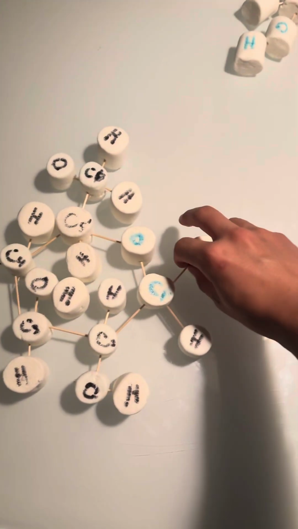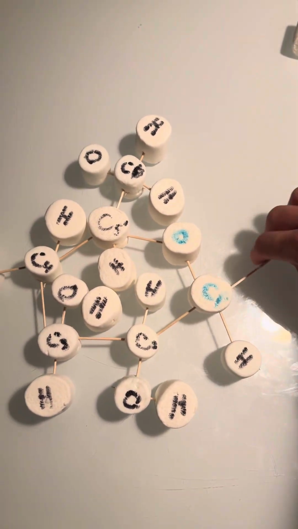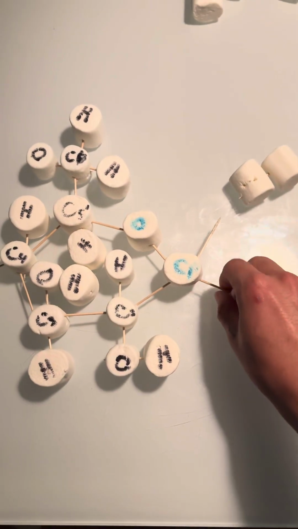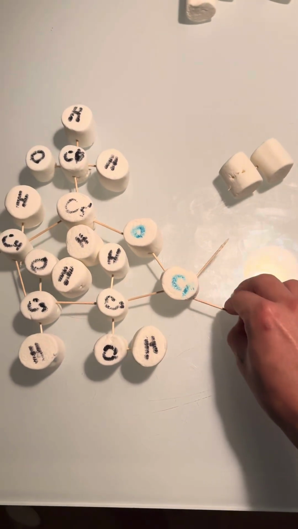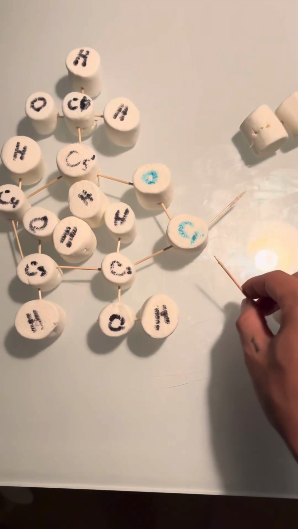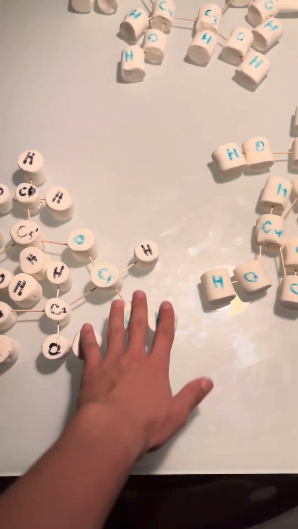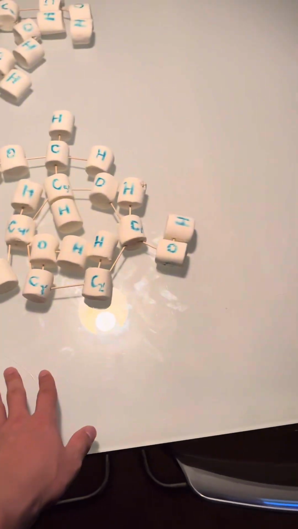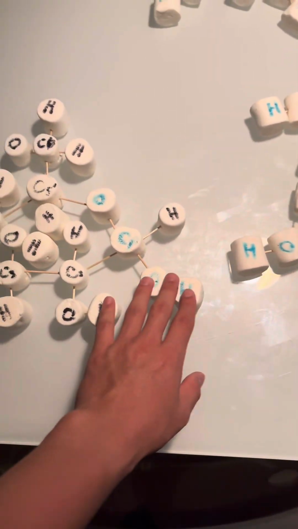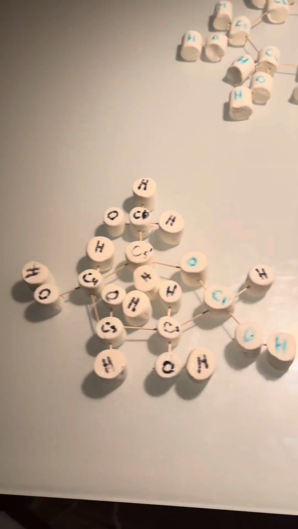For the sake of this first model, I'm going to switch these groups. Okay, sorry, I have paused the video, but I switched these, so now these are both alpha glucose molecules. And, sorry, I had to check the rubric really quickly.